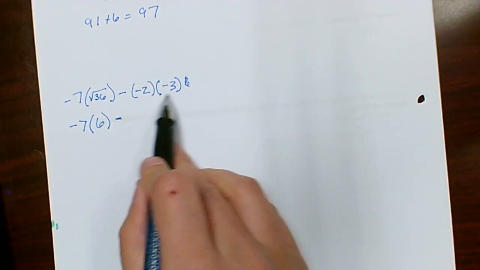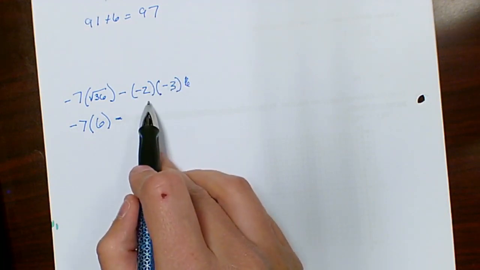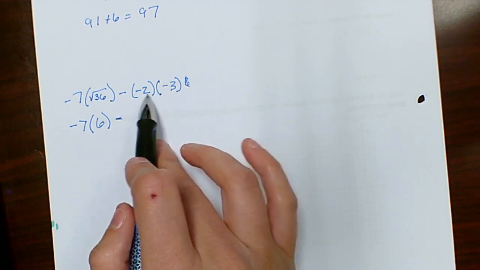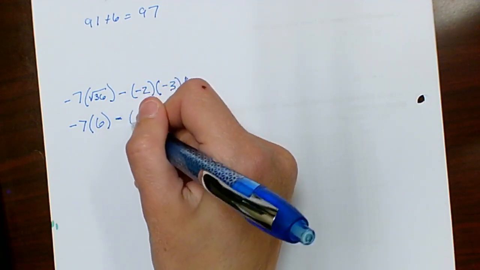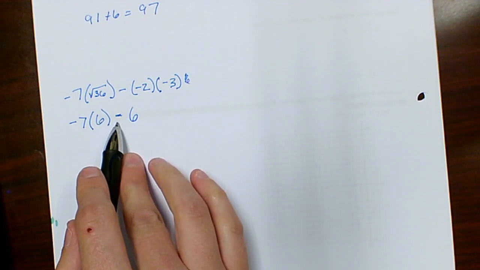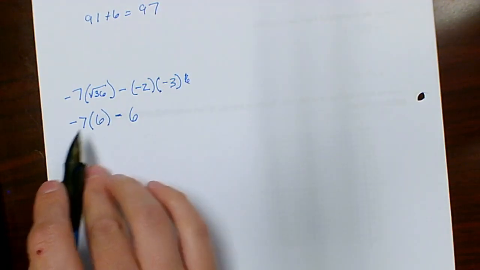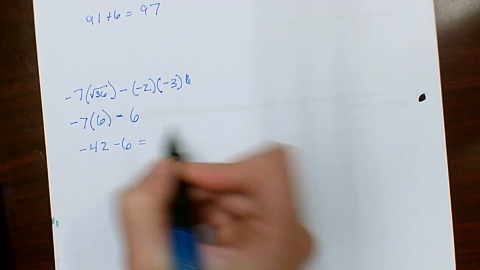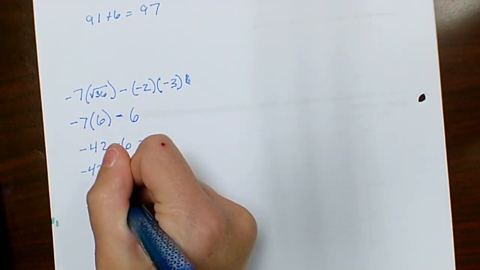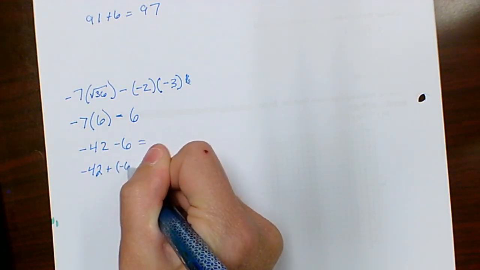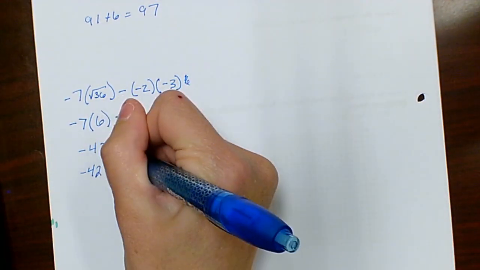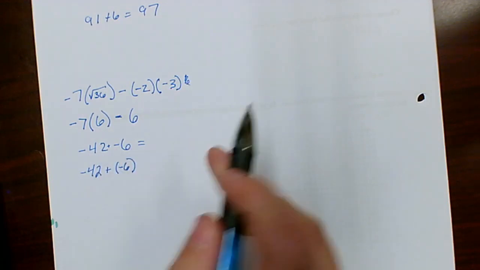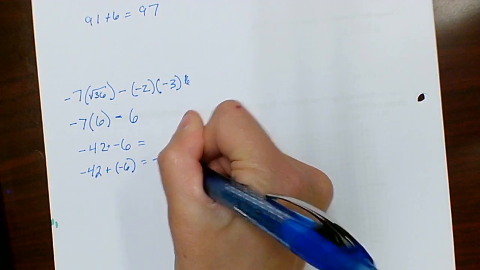Minus, since negative 2 and negative 3 had nothing to do with the square root of 36, I'm going to go ahead and multiply. Negative 2 times negative 3 is positive 6, and then that negative comes down. Negative 7 times 6 is negative 42, minus 6. Keep, change, or what I do is I put a little plus sign in between negative 42 and negative 6. So we'll get a negative 48.